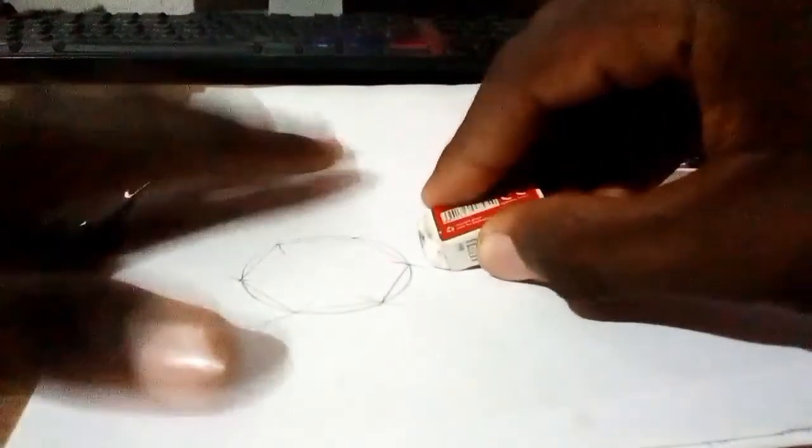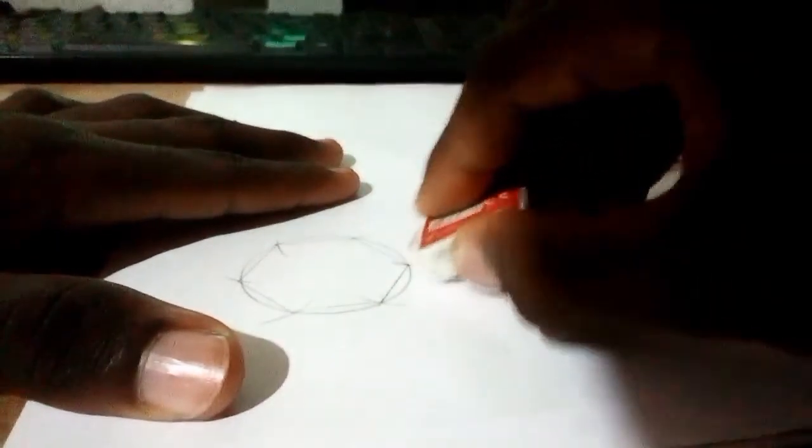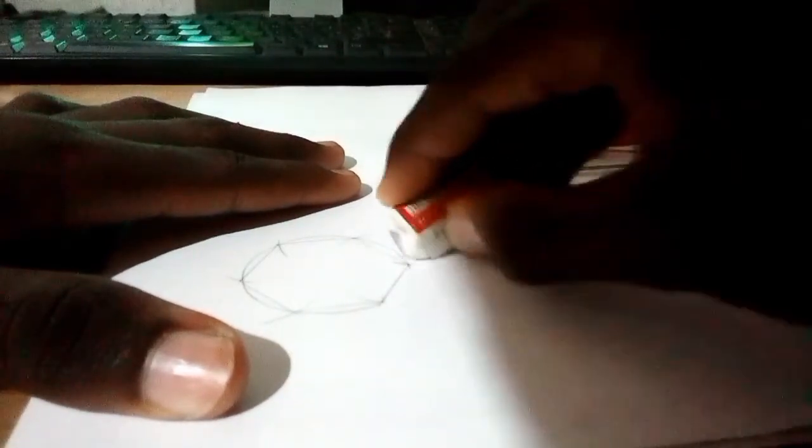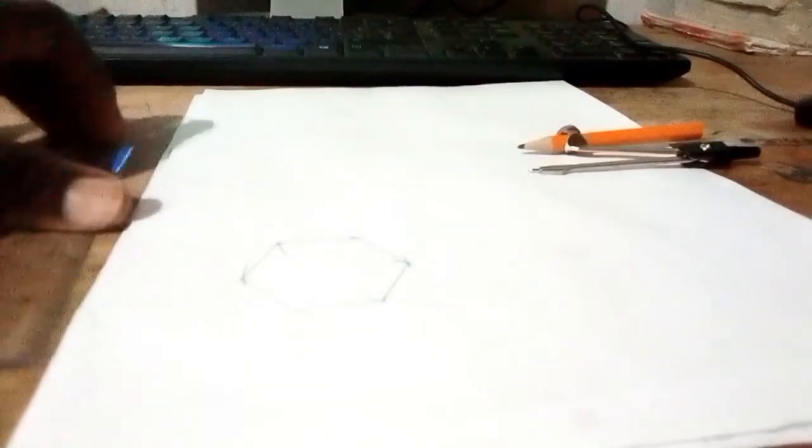So now we just have to clean the outline of the circle to bring our shape out. Okay, our shape is out.